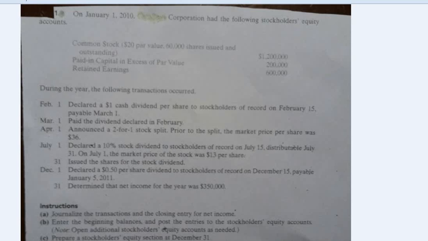Then we'll start with the first one, A, the first transaction, February the 1st, the declaration of cash dividends. We have, as you know, 60,000 shares issued and outstanding, so we will give all the 60,000 shares cash dividends.